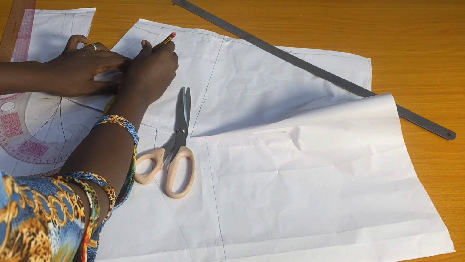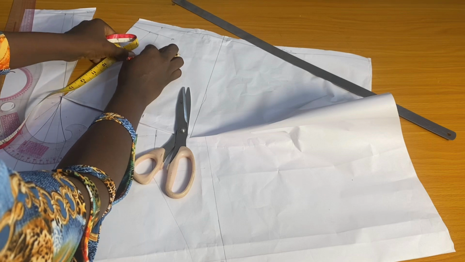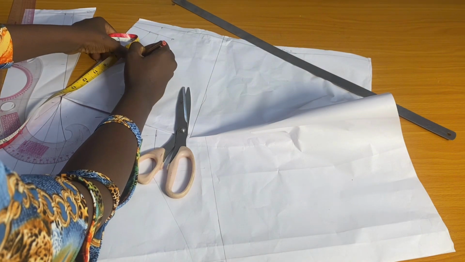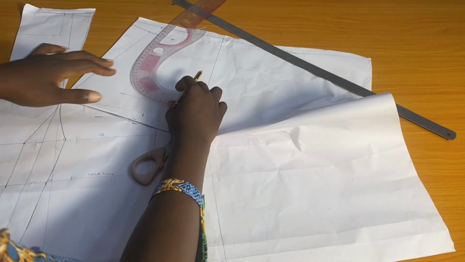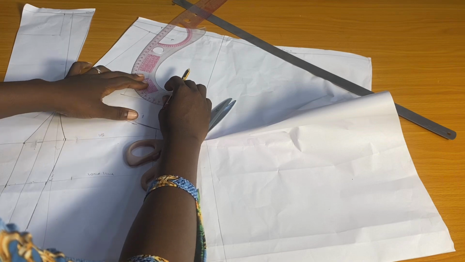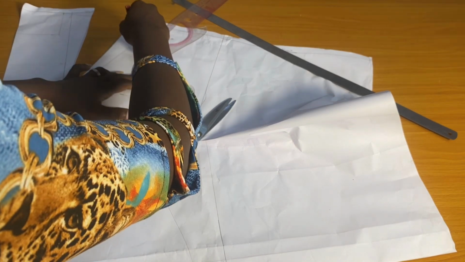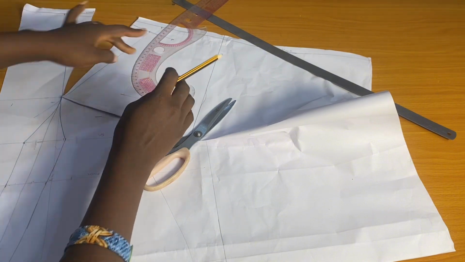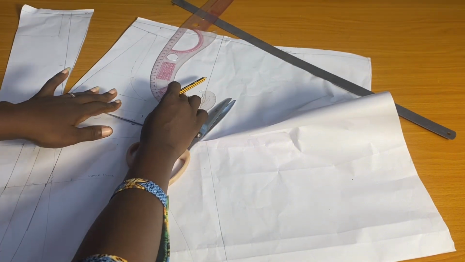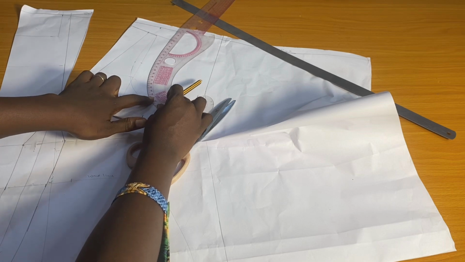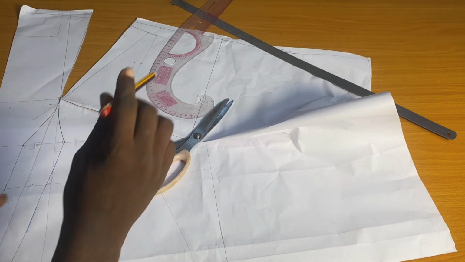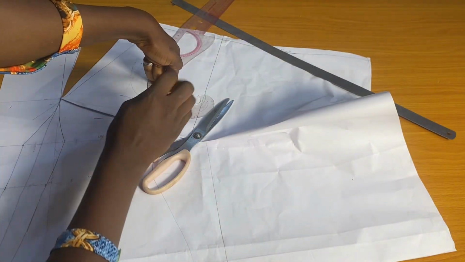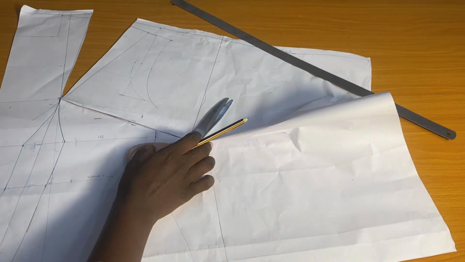7.5. So I looked for the midpoint and came in by half an inch. Okay, then the next thing I'll do is, I just did the line temporarily. Now this is the new armhole, so I'm going to go ahead and plot the new armhole, placing my curve that way. Now this is my new armhole.